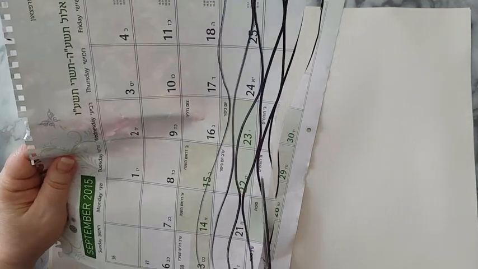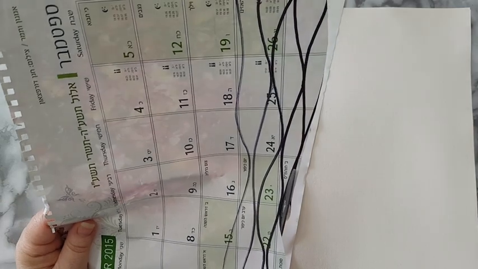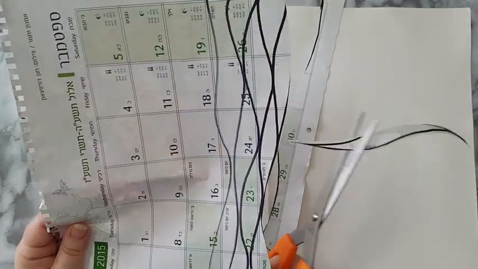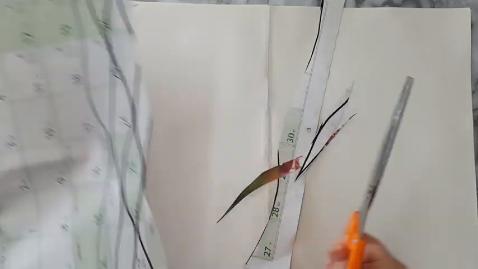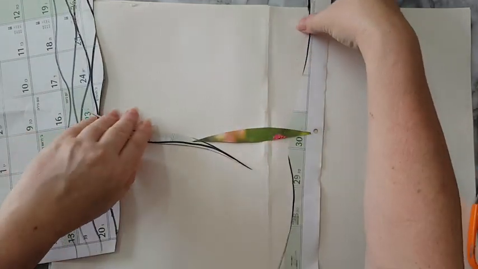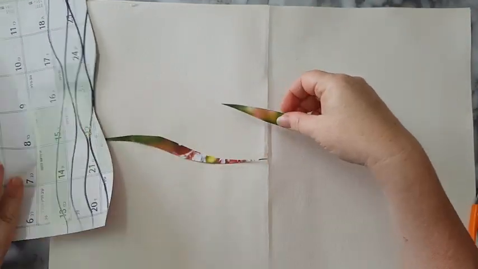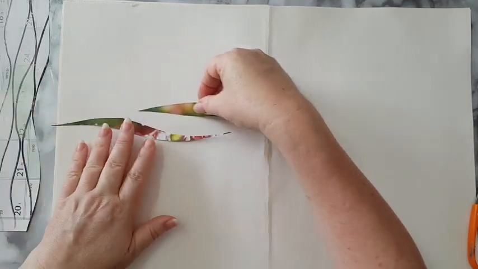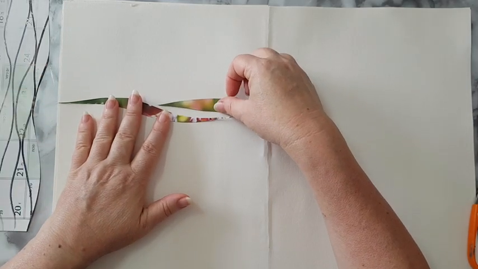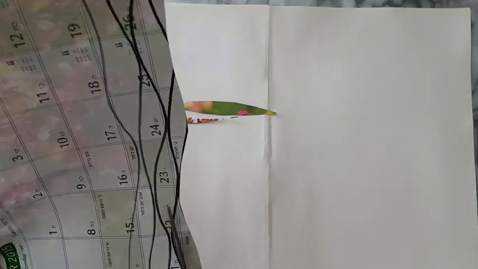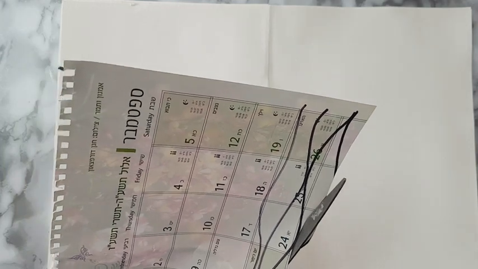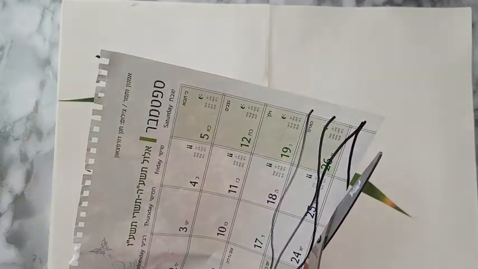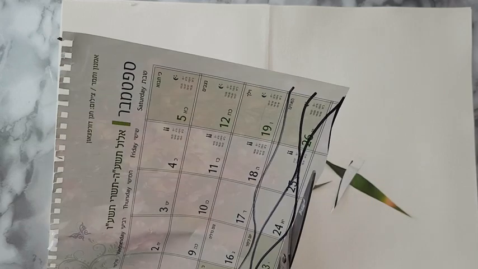I'm working in the back because I really don't care where it goes. Wherever it goes, it goes. So what I want to do is to place them something like this on my page, with a little bit of distance between the shapes. So I'm doing just wavy lines and shapes on my page.